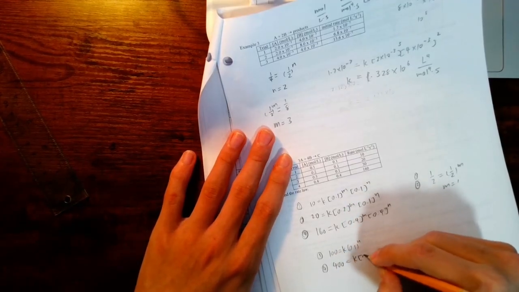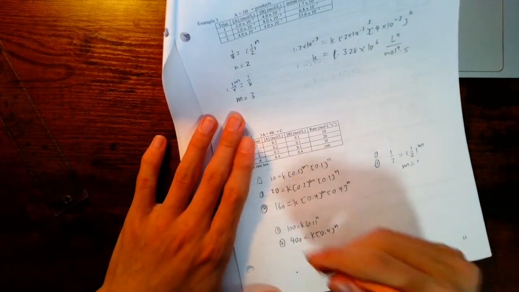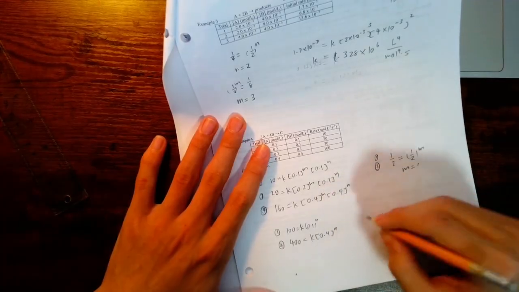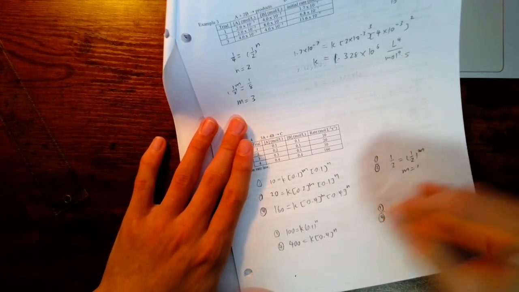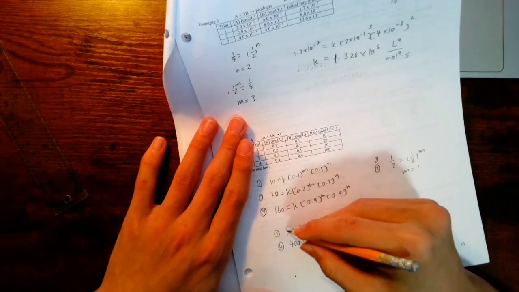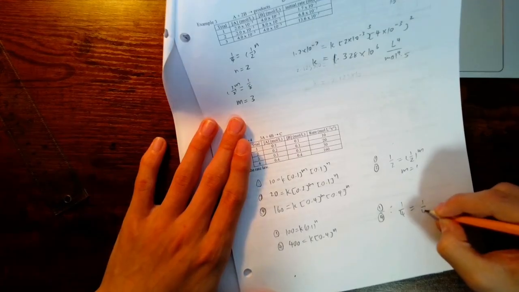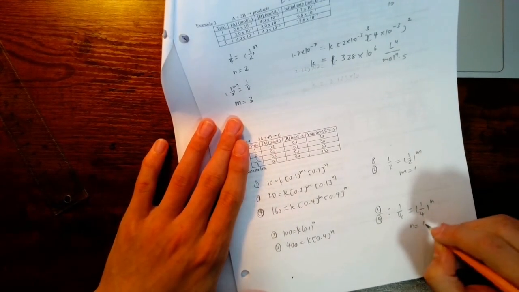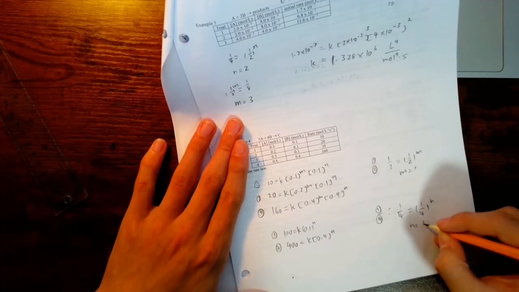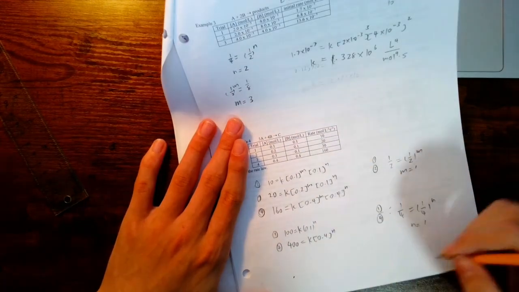K, 0.4 n. Okay, and then you're also going to cancel out the k here. 1 divided by 4, the k cancels out, 100 cancels out, 1 over 4, and this is also 1 over 4, and n, obviously n equals 1, and you substitute both n and m into any one of those equations.